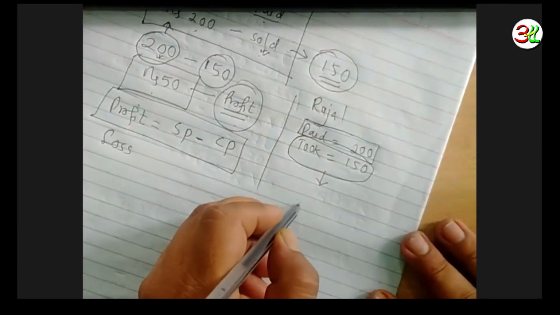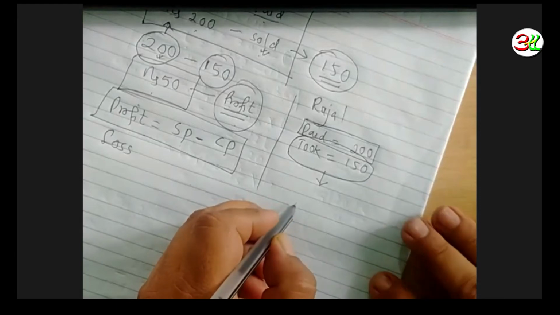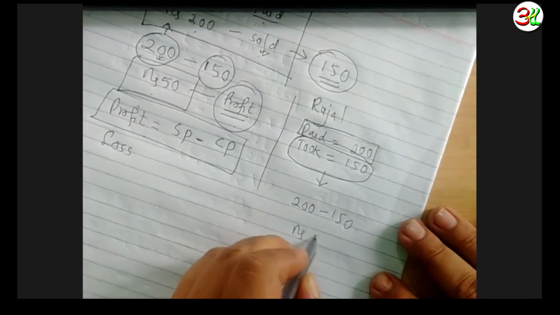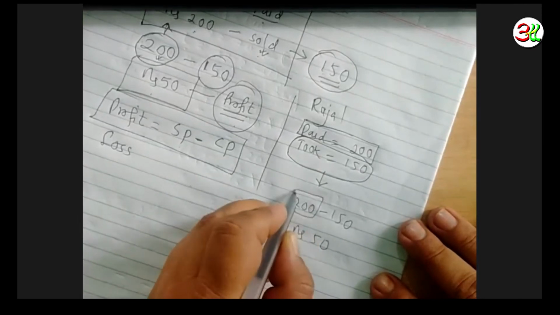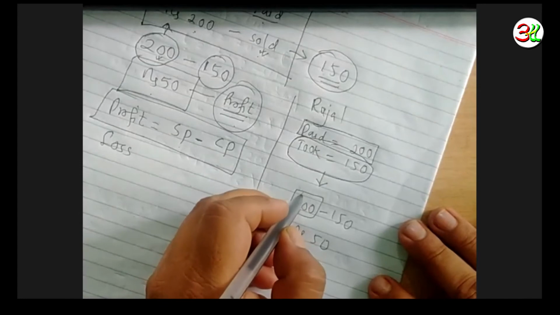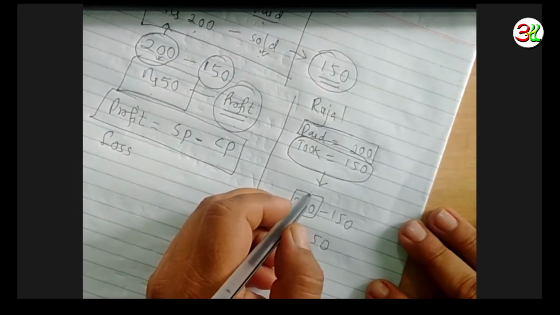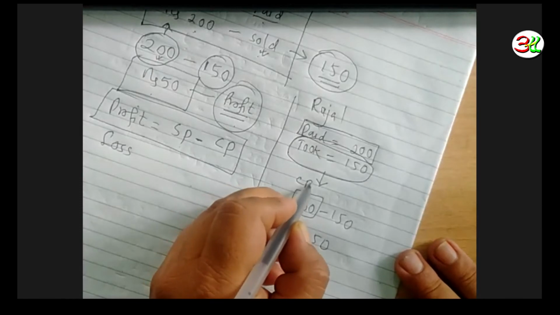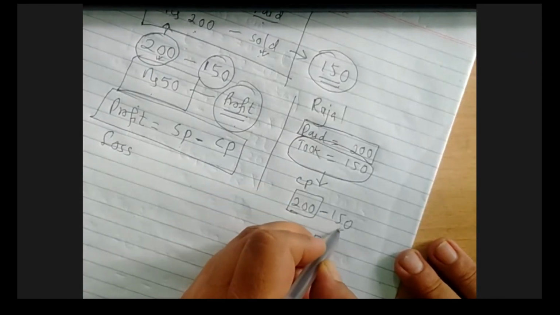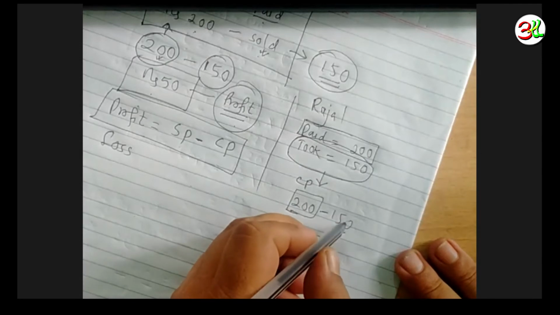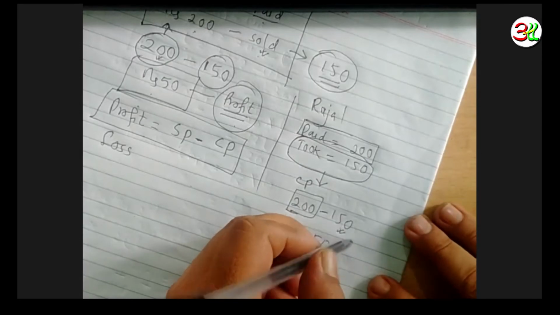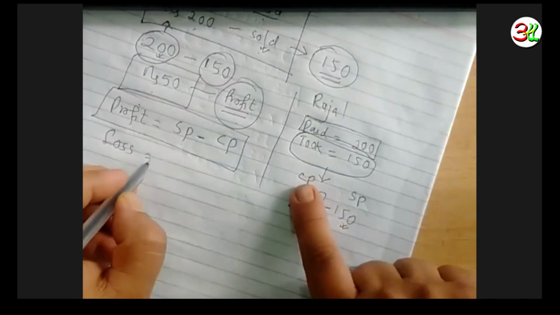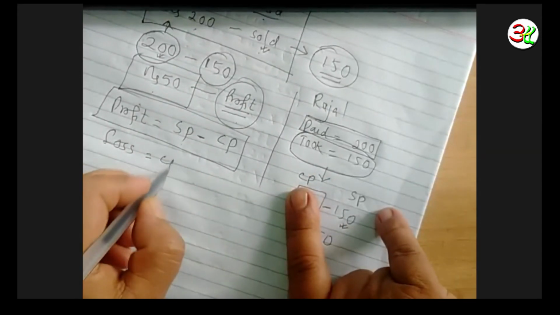So how much is the loss amount? 200 minus 150, rupees 50 is the loss. 200 is his paid amount, his buying price, that means his cost price, CP. And 150 he got, that means his selling price, SP. So the formula for loss is CP minus SP.